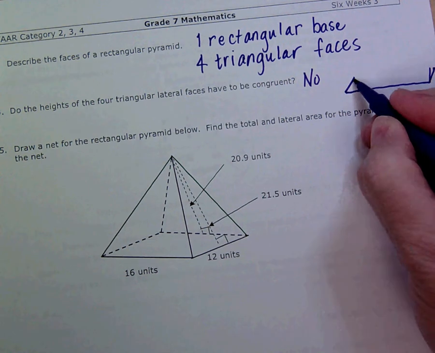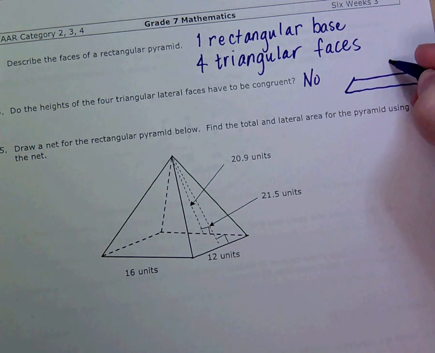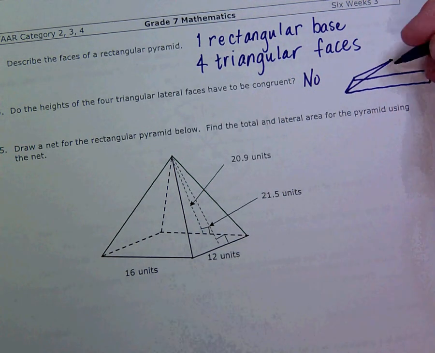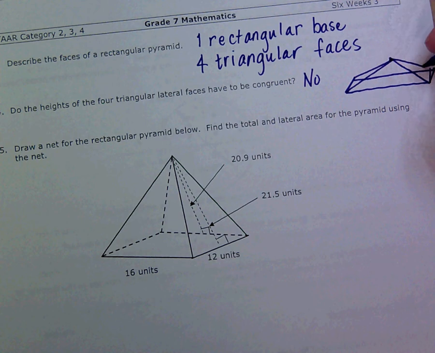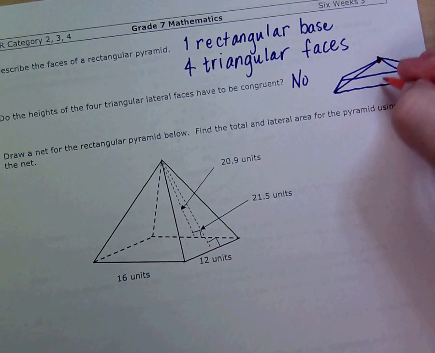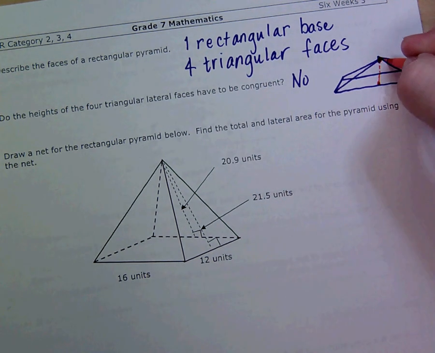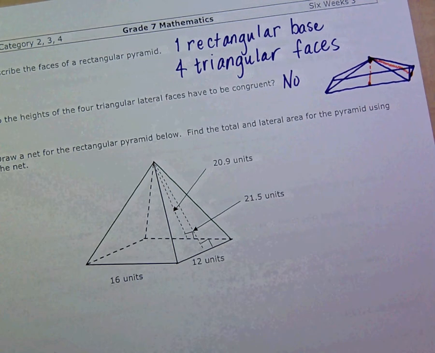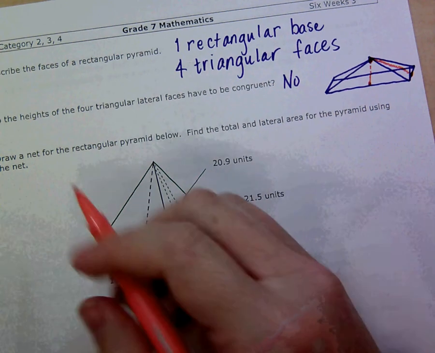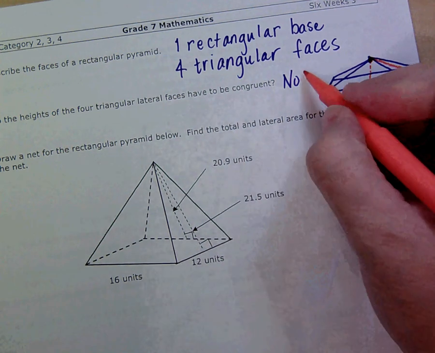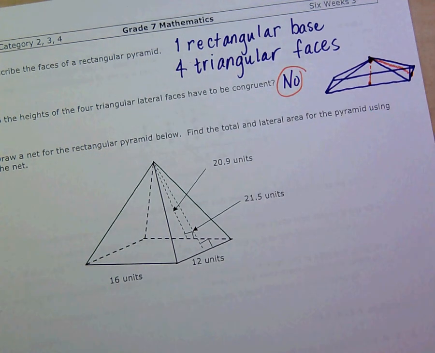And if it looks like this, and this is the top, the distance from here to here is way shorter than the distance from here to here. You see? So the heights of the four triangular lateral faces do not have to be congruent.